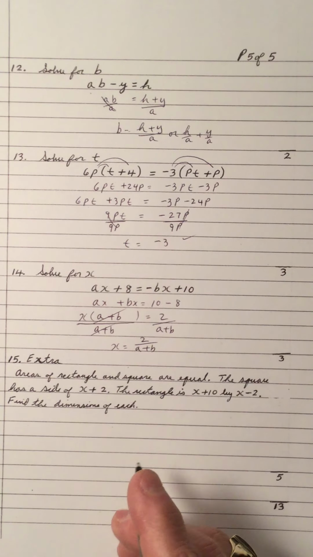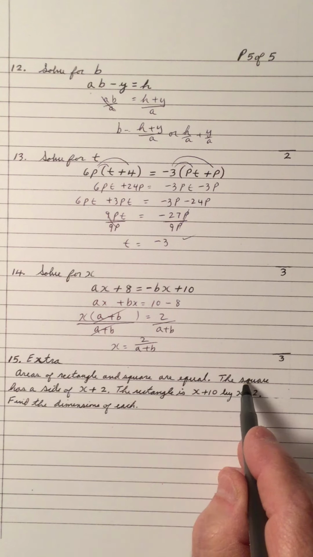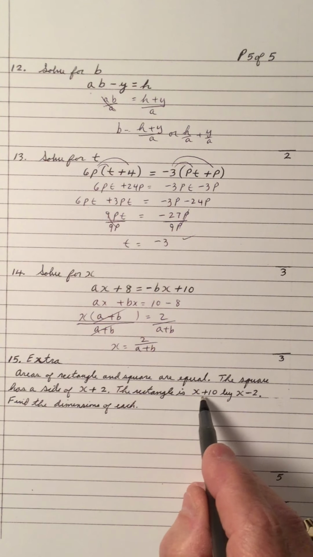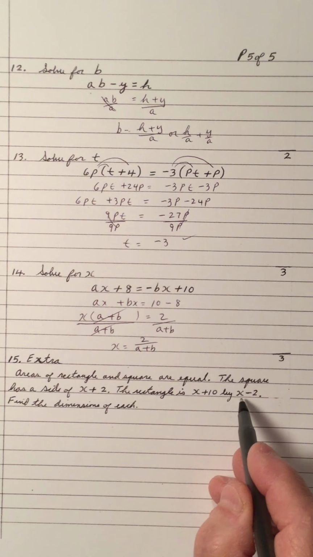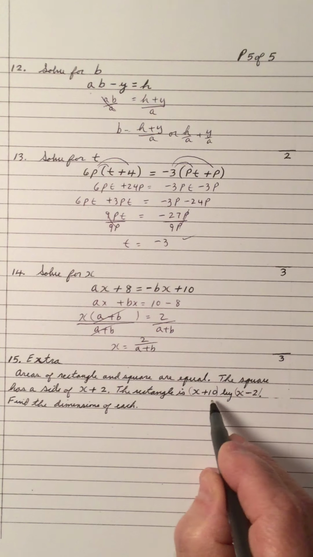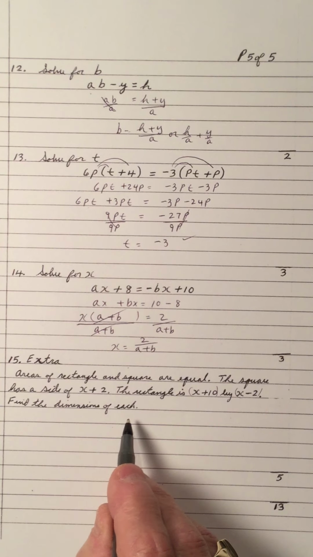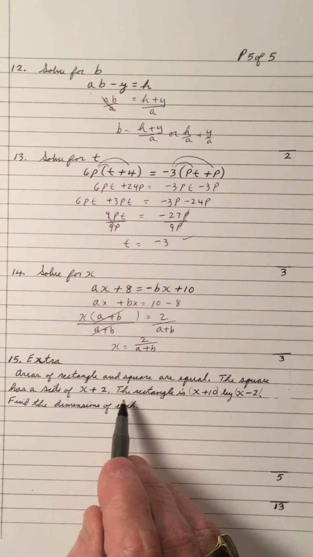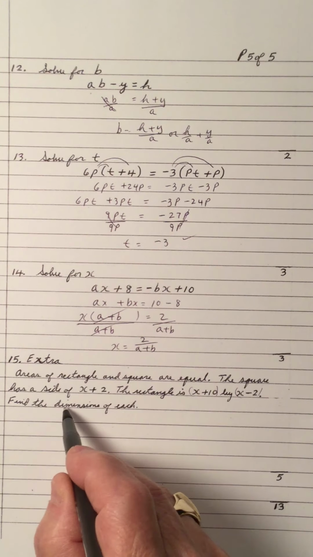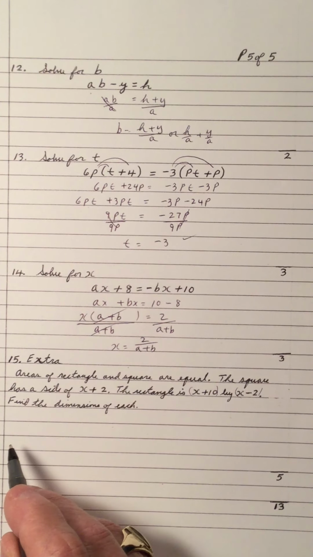Learn by your mistakes. The areas of a rectangle and a square are equal. Okay? The square has a side of x plus 2. A rectangle is x plus 10 by x minus 2. So that's the length of the sides of the rectangle. That's the length and the width there. Find the dimensions of each. So in order to find the dimensions of these, what I mean when I say dimensions is find the numerical dimensions, not x's.